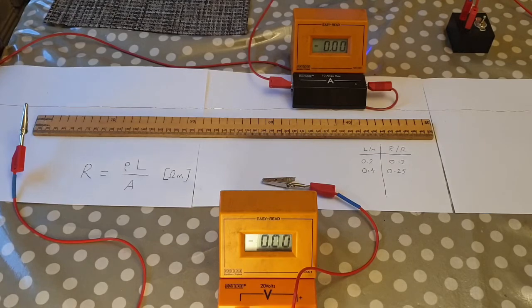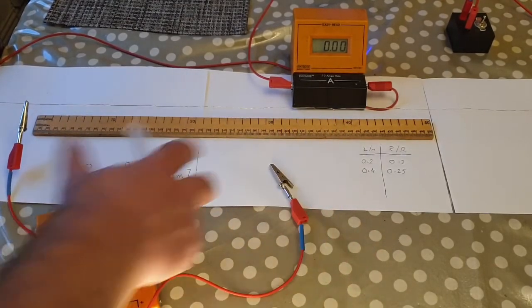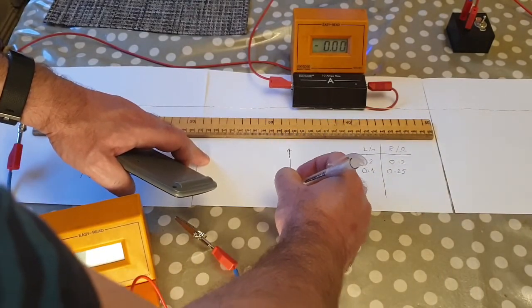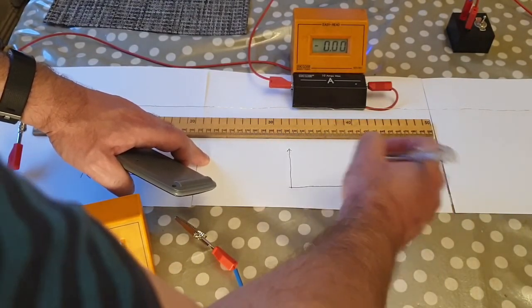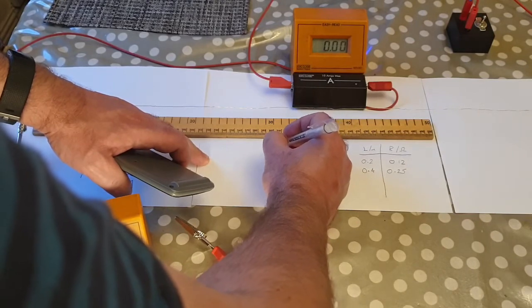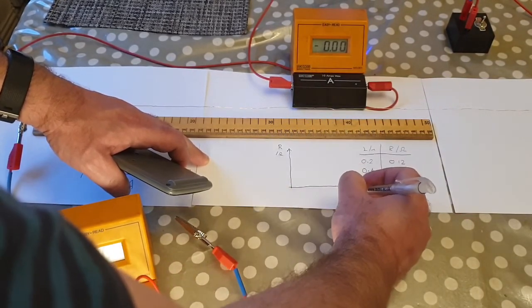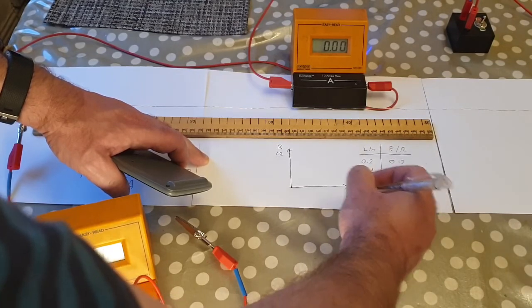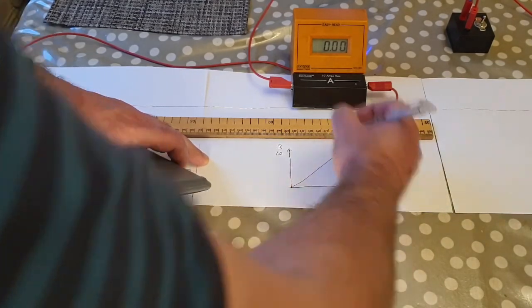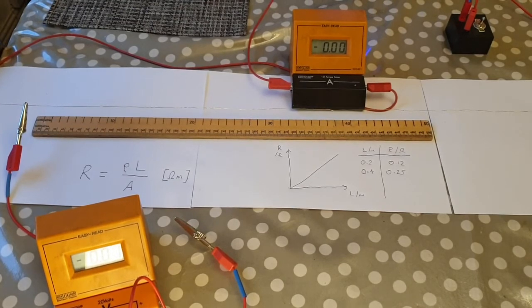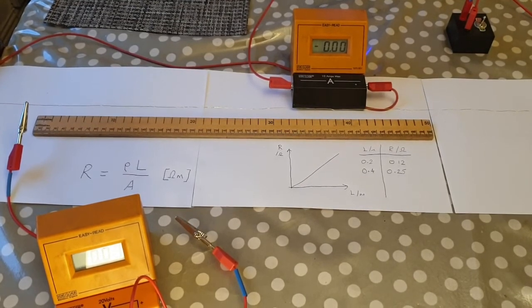You can then plot a graph with resistance on the y-axis, obviously measured in ohms, and then length in meters on the x-axis, and you should get a directly proportional relationship on that graph. You should get a straight line, okay, because as we explained before, resistance is proportional to length.